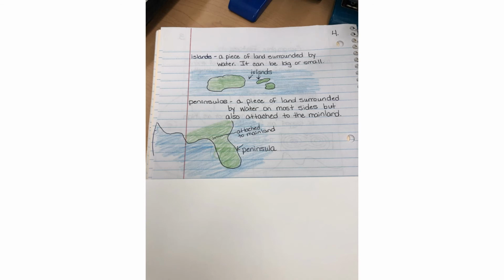Peninsulas, a piece of land surrounded by water on most sides, but also attached to the mainland. I've drawn my peninsula and colored it green for land. I drew the blue water around it. I drew an arrow to point to the peninsula and a squiggly line that shows where it is attached to the mainland.